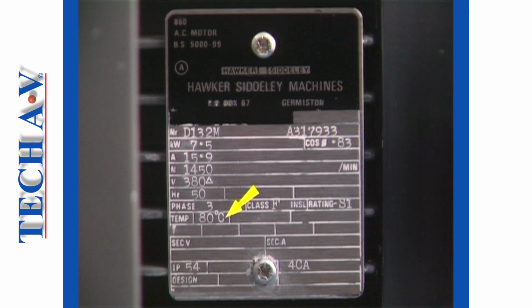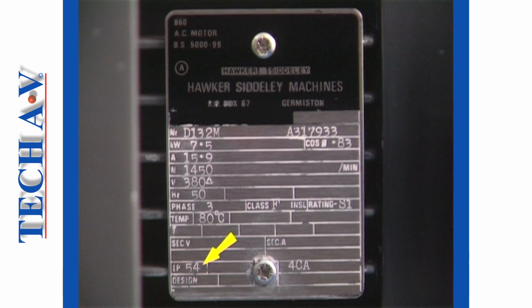Temperature 80 degrees Celsius is the degree of temperature above ambient at which the motor will run. This is referred to as the temperature rise. The letters and figures IP54 is the enclosure number, again an encoded number referring to the motor's ability to resist the ingression of harmful amounts of dust or water from rain or accidental hosepipe spray.